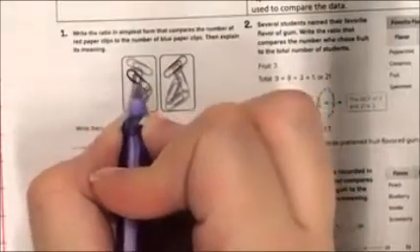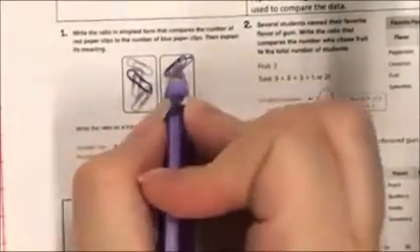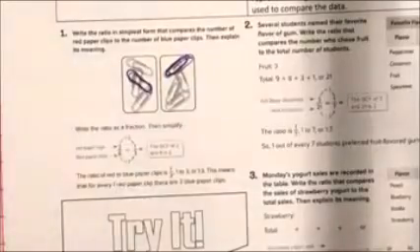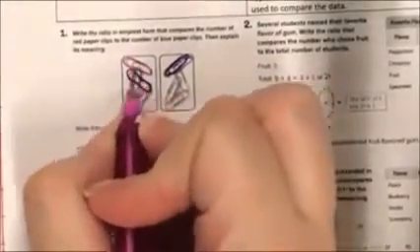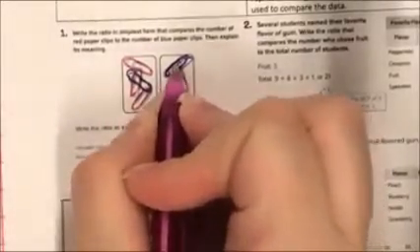Here's a purple paper clip, to the number of blue paper clips. And I have pink, so I'm going to use pink. 1, 2, 3, 1, 2, 3. There's 3 in there.